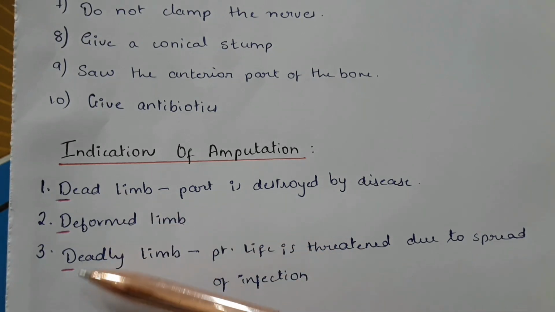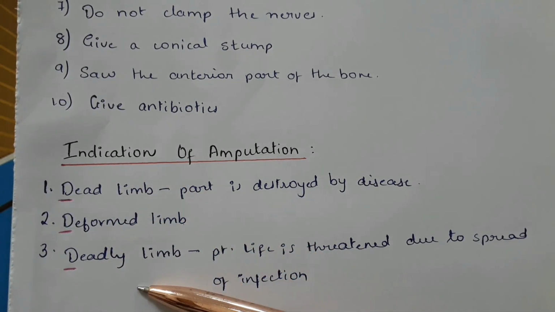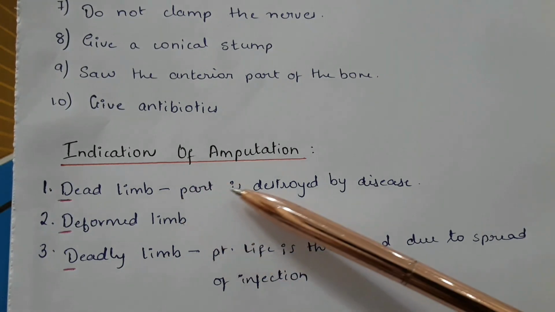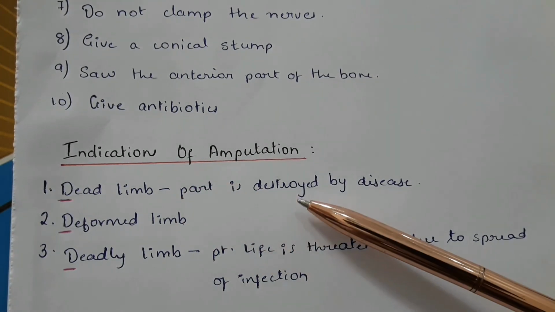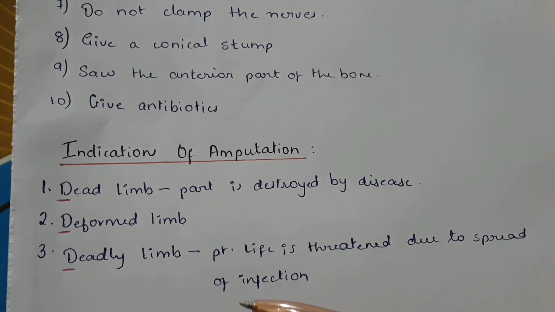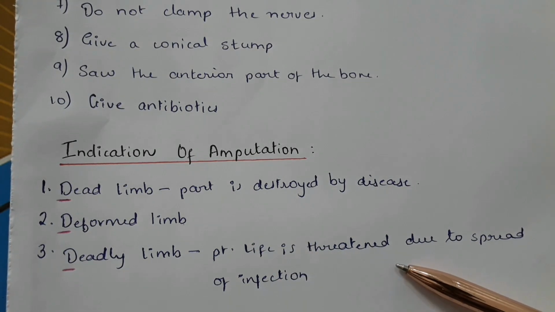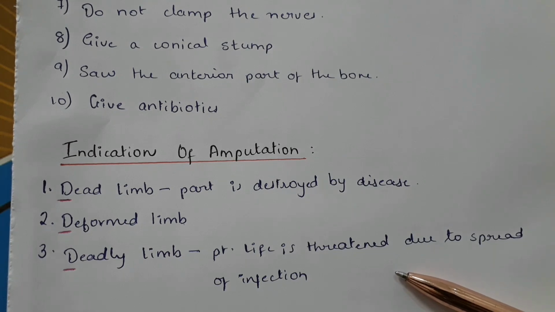Indications of amputation. So D, and D, and D: dead limb, deformed limb, deadly limb. Dead limb is when part of the bone is destroyed by disease, deformed limb, and the deadly limb is when the patient's life is threatened due to the spread of infection.